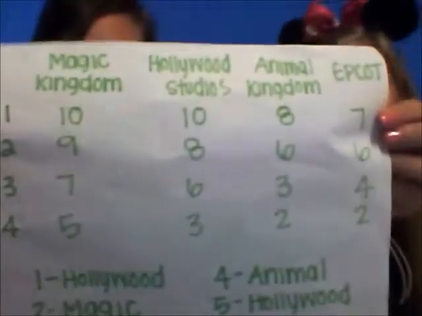Okay, so we have this awesome 6-day vacation. And we just need to decide which park to go to. There's so many of them. There are 4 parks here, so you can go to Magic Kingdom, Hollywood Studios, Animal Kingdom, or Epcot.